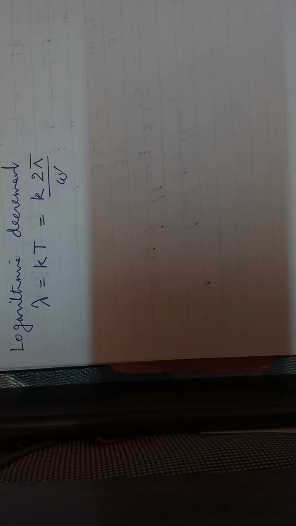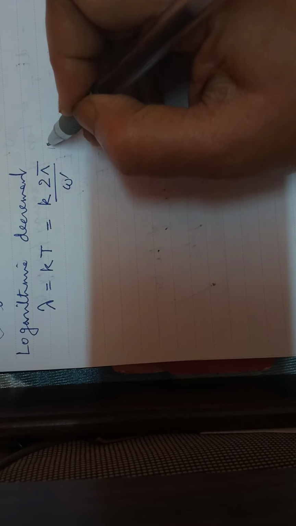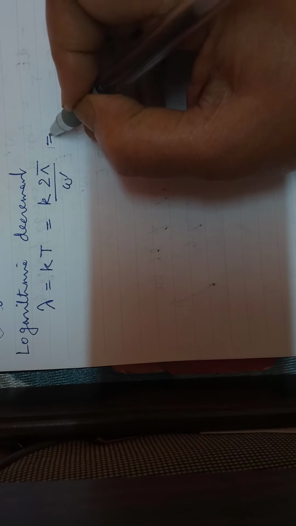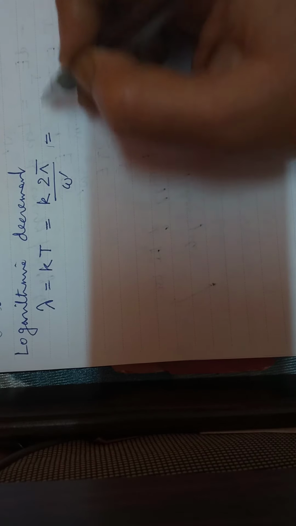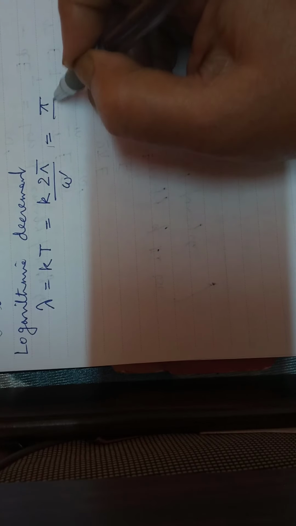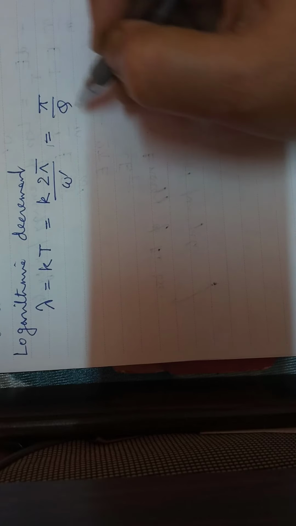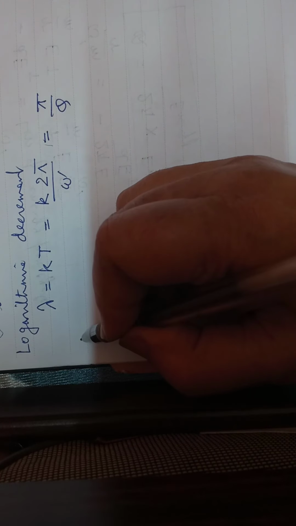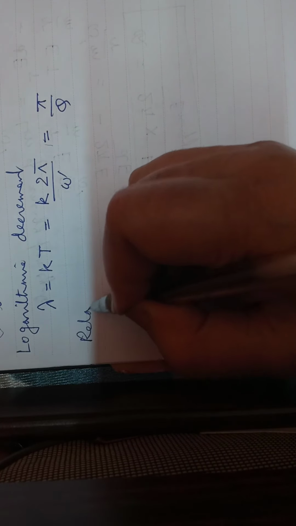In terms of Q, because omega prime by 2k is Q, this is equal to pi by Q.